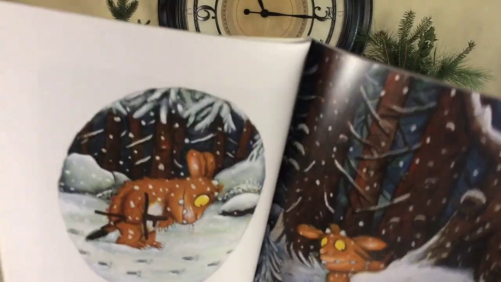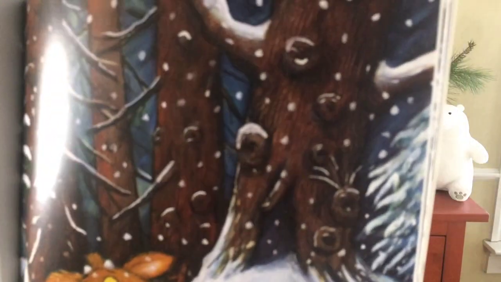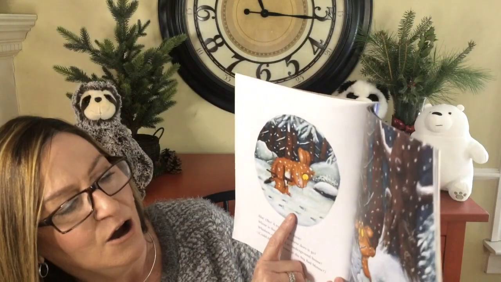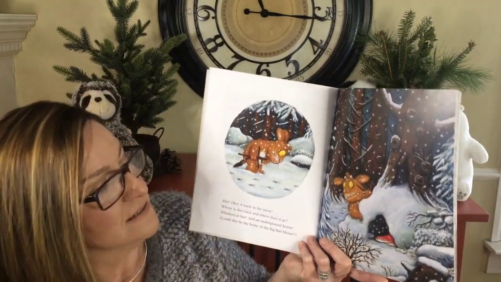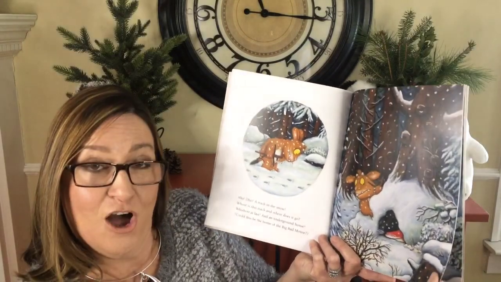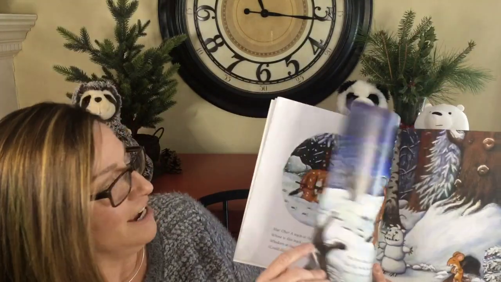It's got a long pointed nose and some whiskers. And he's in a little cave. What do you think? Do you think that's the mouse? You think it's a fox? Let's see if you're right.